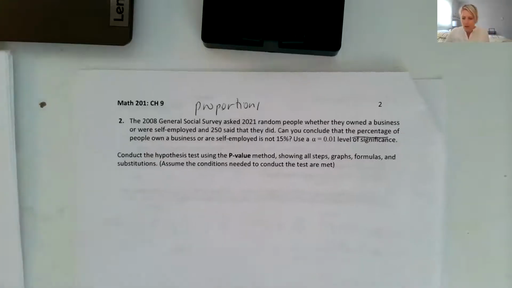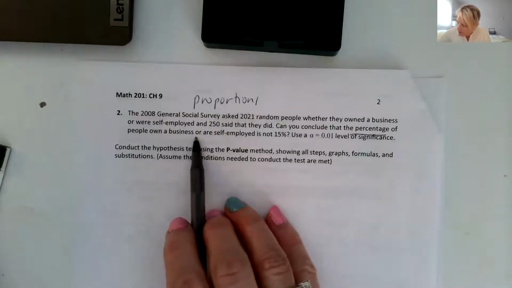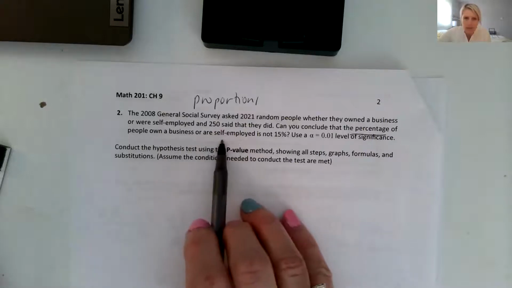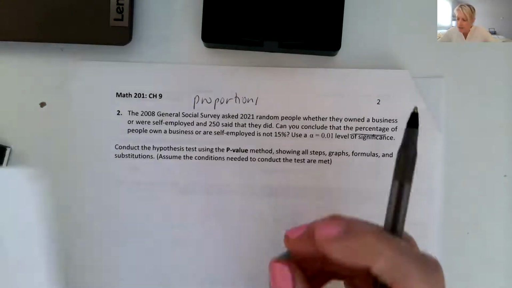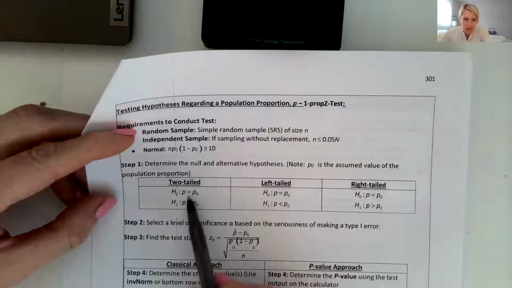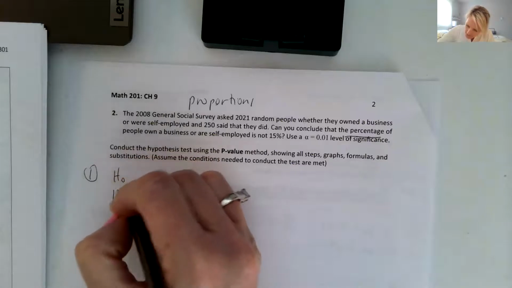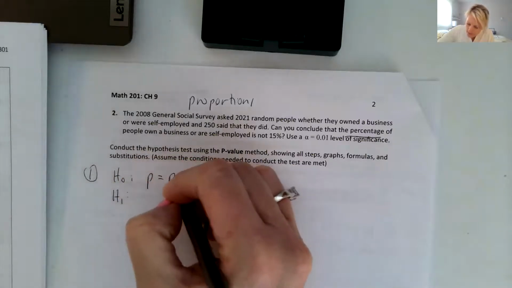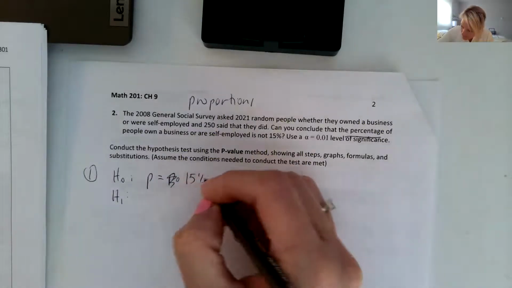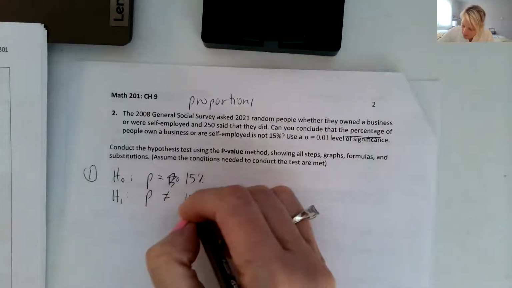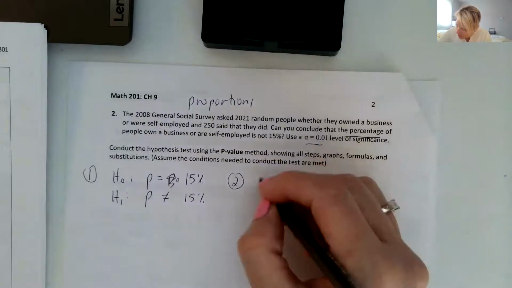Okay. And so our first step is writing our hypothesis. And it says, can we conclude that the percentage that are self-employed is not 15%? So they're not arguing that it's bigger or smaller. It's just not equal to 15%. So we're going to do a two-tailed test. Step 1 is a two-tailed test. And we think our true percentage was 15%. And they're saying we don't think it's 15%. And the critical level they want us to use is 0.01.